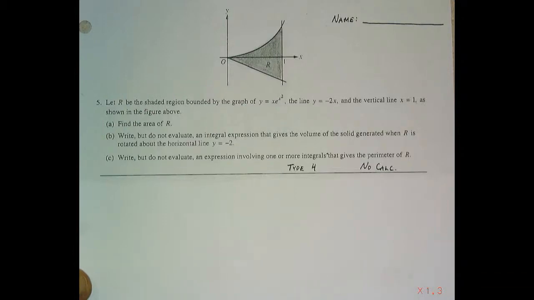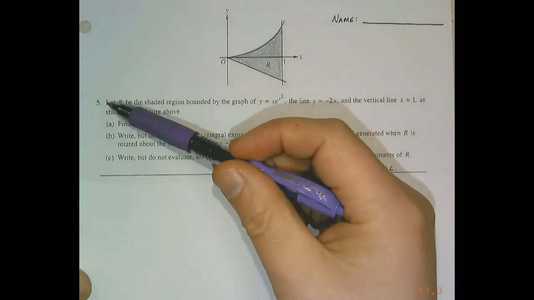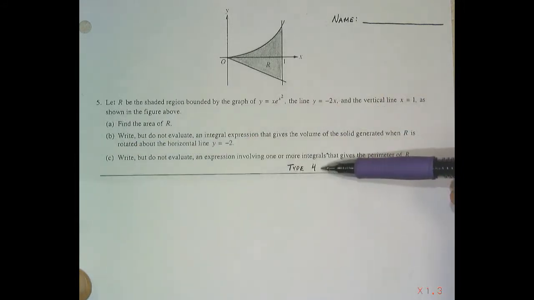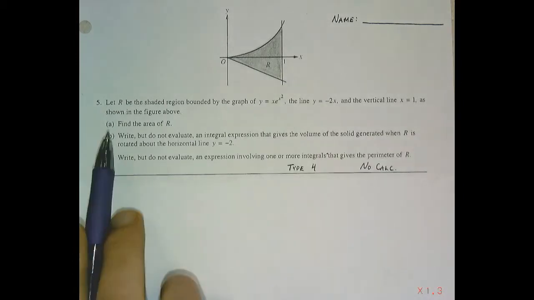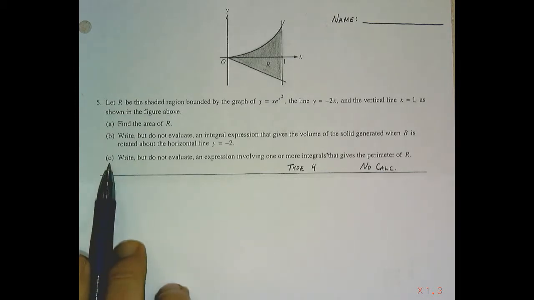Today we're going to be focusing on the AP Calculus question from 1999, the BC exam question number 5. This is a type 4 problem, meaning it involves area and volume, and part A and B can be covered in AB Calculus, and part C is BC specific. So AB students, follow along for the first two parts.